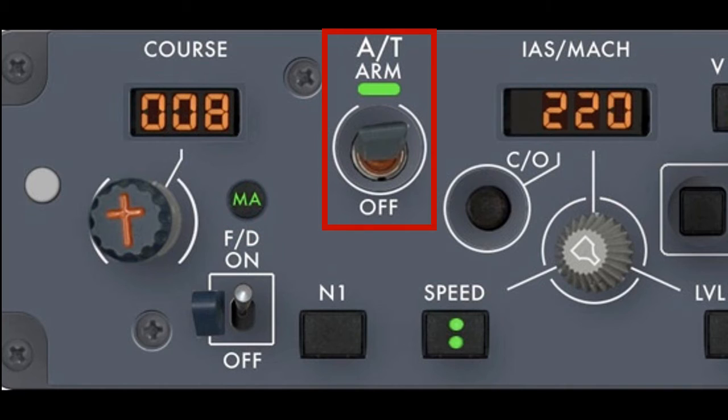Next to that, we have the autothrottle arming switch. This activates or deactivates the autothrottle system. The switch is spring-loaded, so can either be deactivated by pushing the switch down, or by pressing a button on the side of the thrust lever.